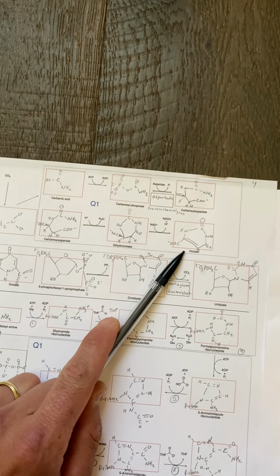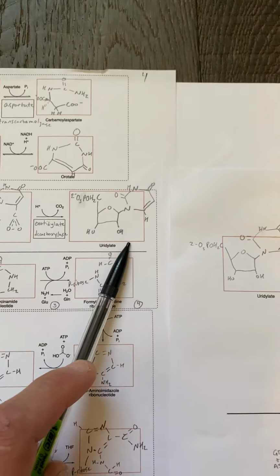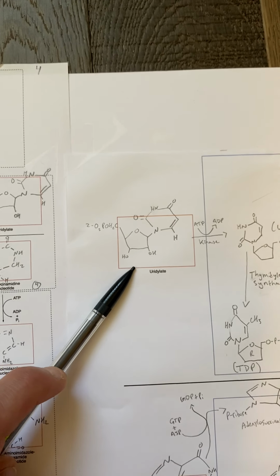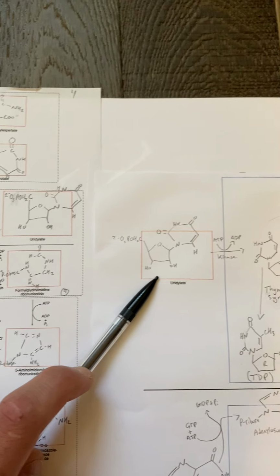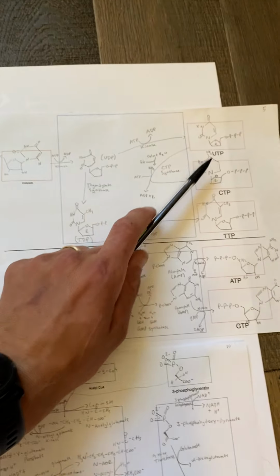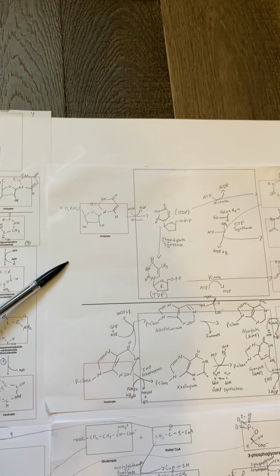So we're going from here to our orotate, and it's reacted with PRPP and is then moved through a multi-step reaction to form orotidylate, which is here, and then here, uridylate. And then with the uridylate, we can react to form UTP, CTP, or TTP. So you can see how those work and form those nucleotides.